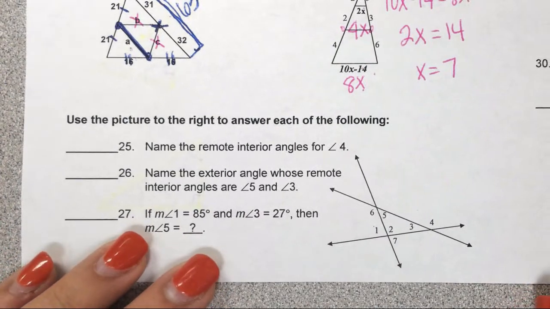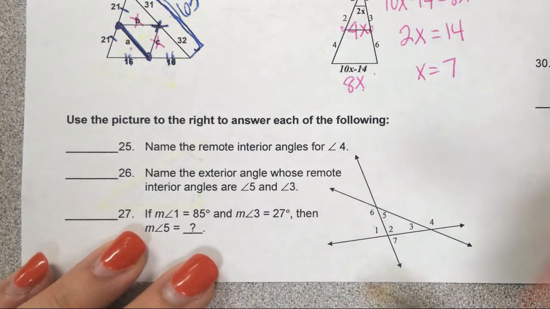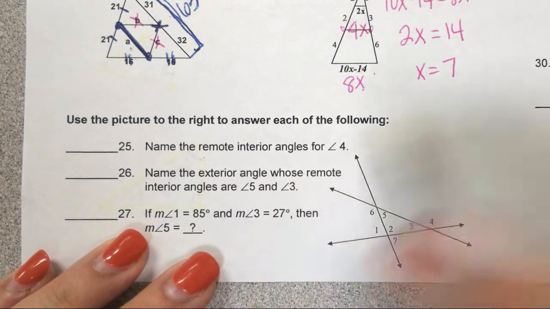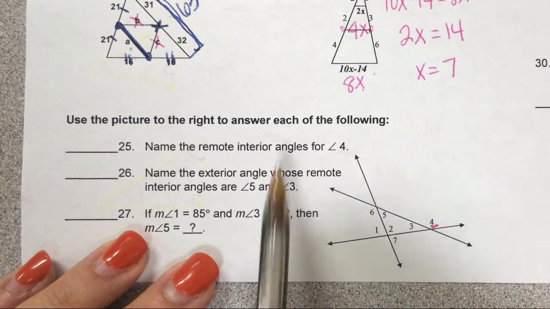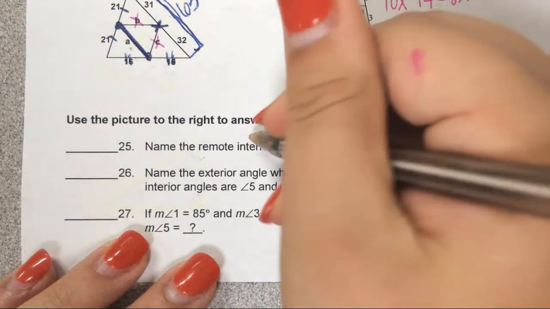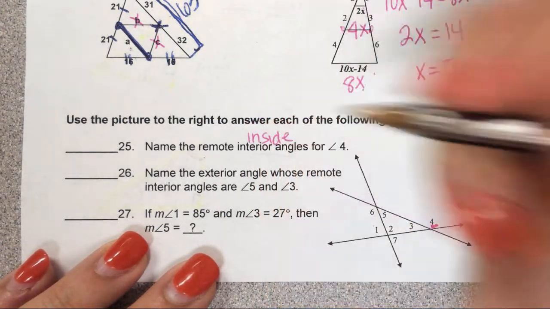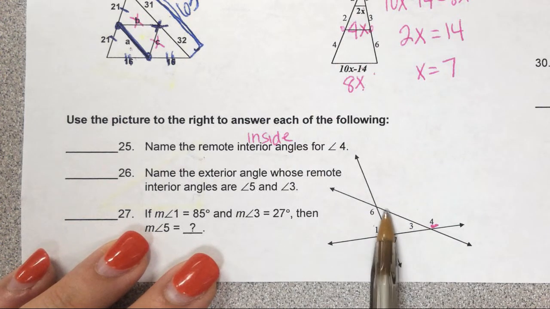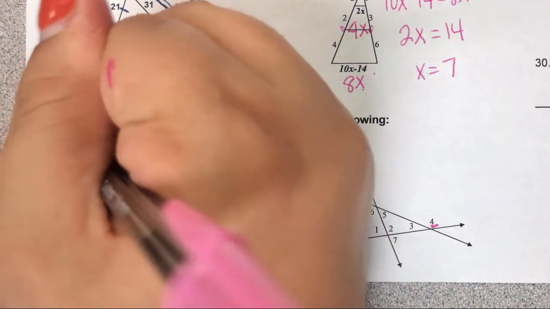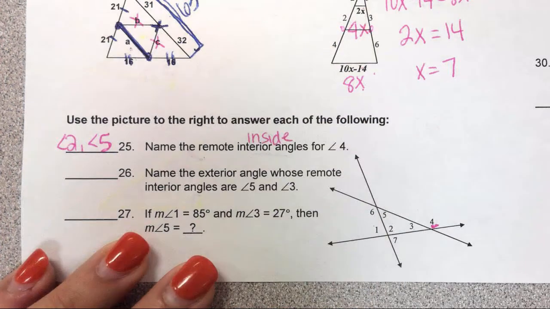Use the picture to the right to answer the following questions. Name the remote interior angles for 4. Well, 4 is right here. So remote interior are the inside angles that it doesn't touch. So it touches 3, but it does not touch my angle 2 and angle 5.